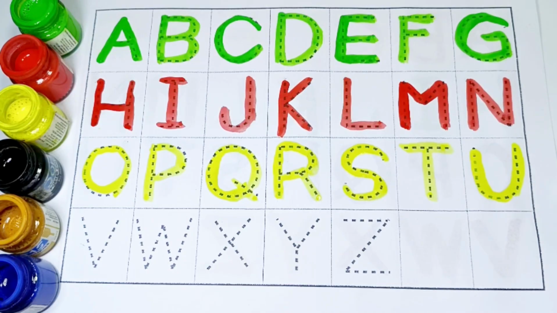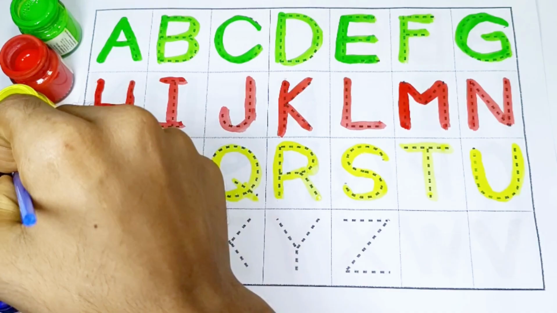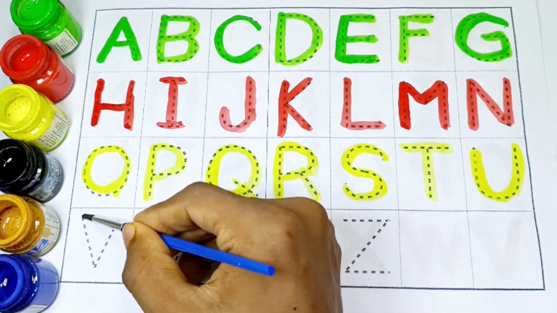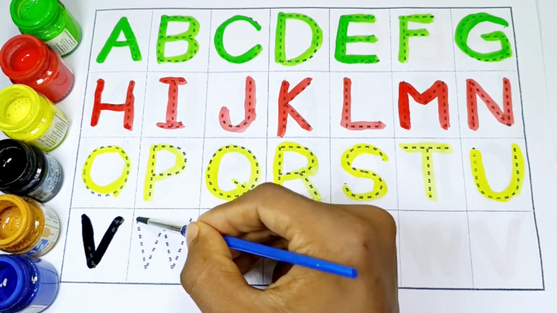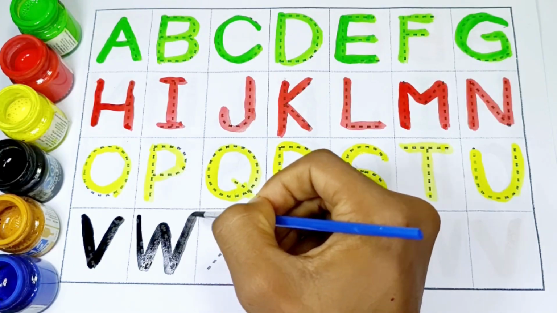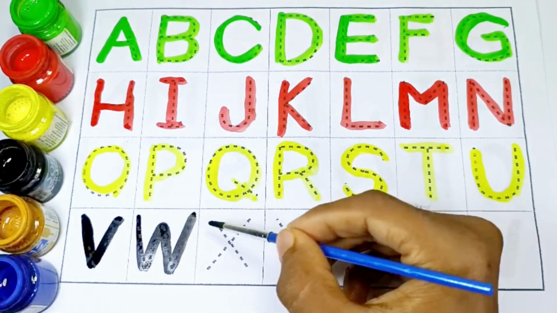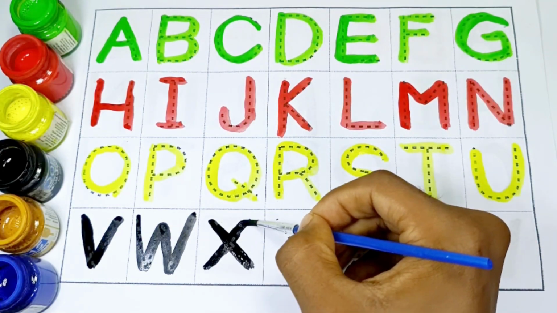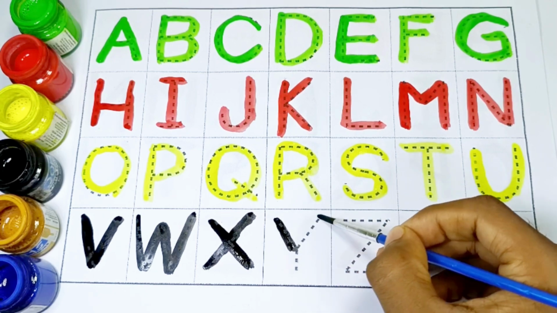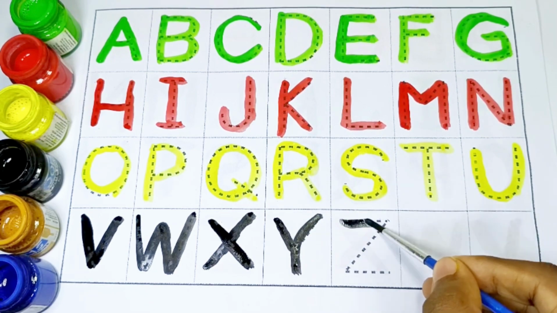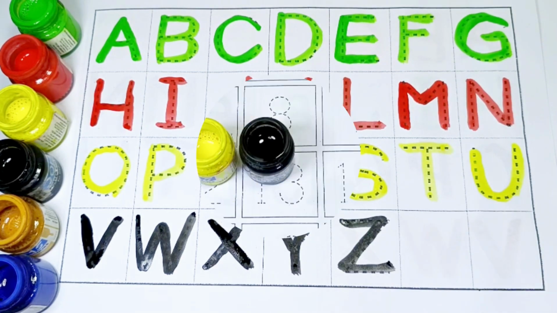U for umbrella. Kids, now you draw V and use black color. V for van. W for well. X for xylophone. Y for yo-yo. And Z.